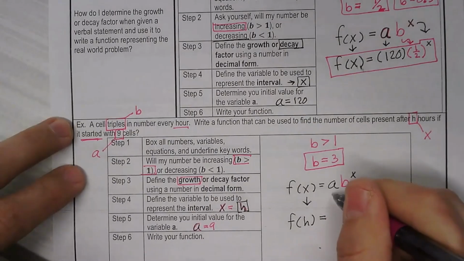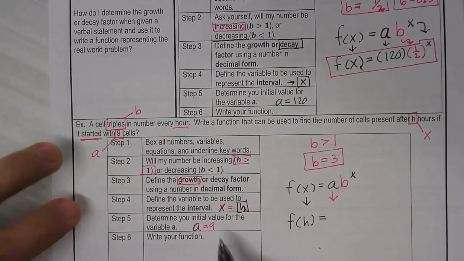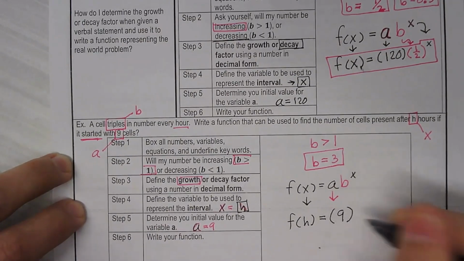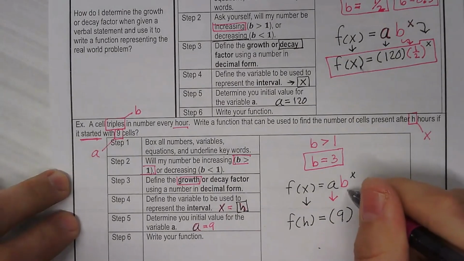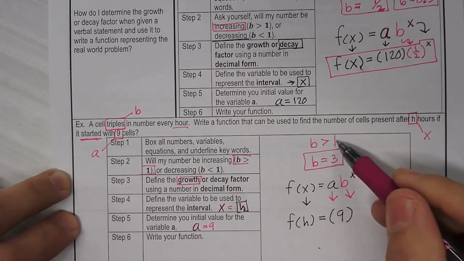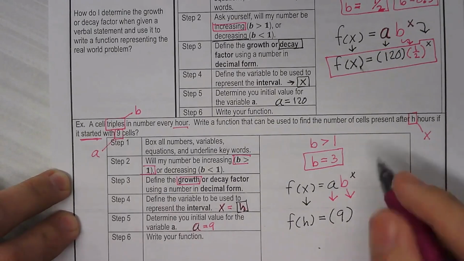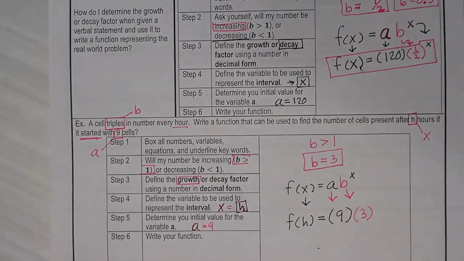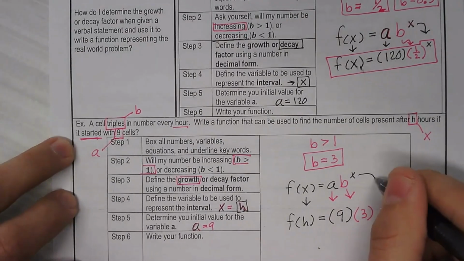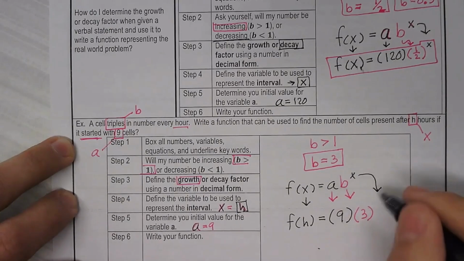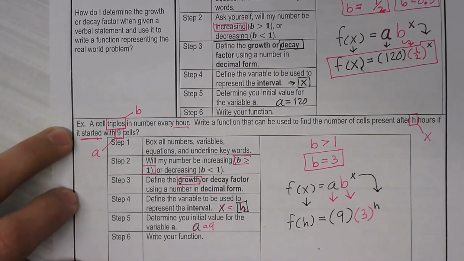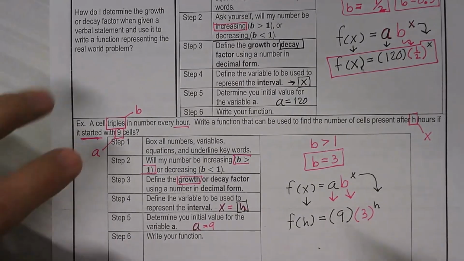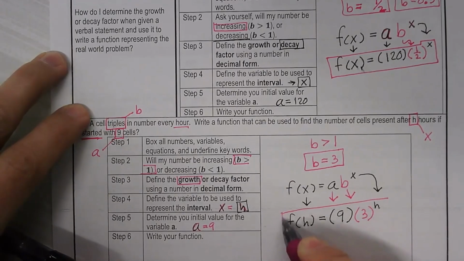Then I want to go ahead and go to this a right here. We know our a value is going to be 9. So I'm going to put in parentheses a 9. And then we know our b value, right? Our b in this case was greater than 1. It's a 3 because it said triples. So I'm going to put a 3 in place of that b. And then for my power, instead of this x right here, because it's set to use an h, we are going to put to the power of h. So this is f of h is equal to 9 times 3 to the power of h. And if this were the STAR test, this would be the equation that I would choose for this situation.